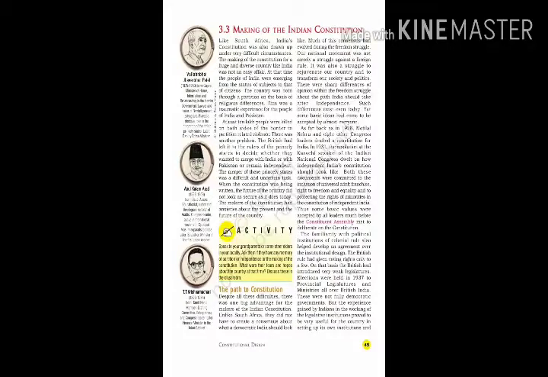Both these documents included features such as universal adult franchise, right to freedom and equality, and protecting the rights of minorities in the Constitution of independent India. These basic values were accepted by all leaders much before the Constituent Assembly met to deliberate on the Constitution.